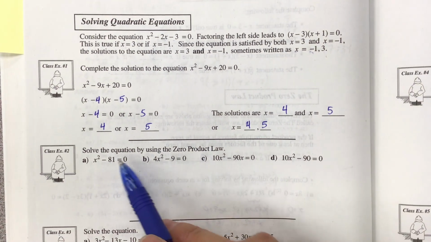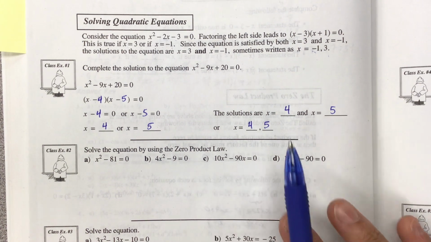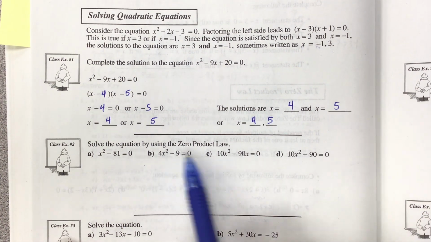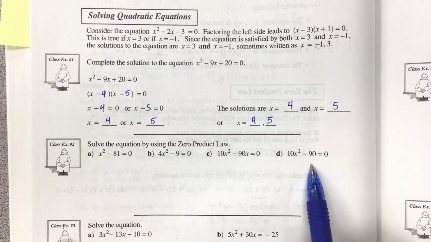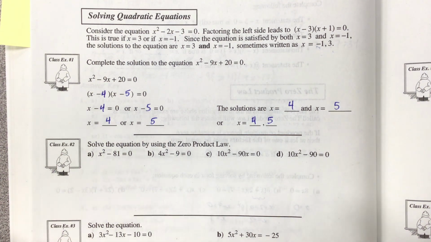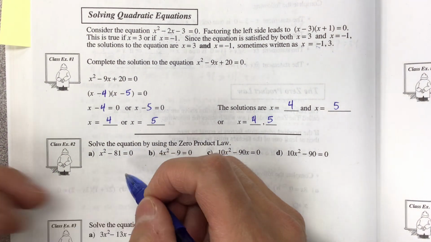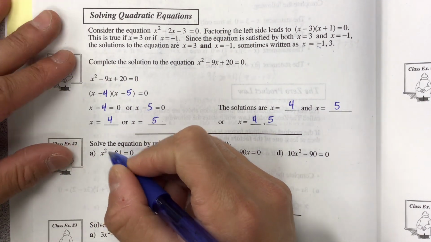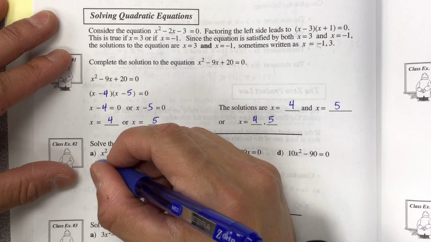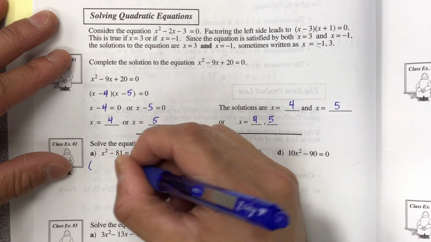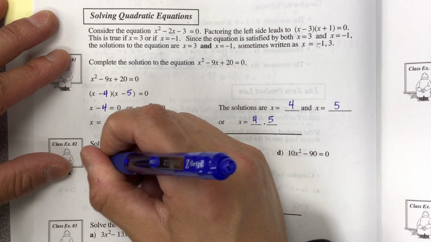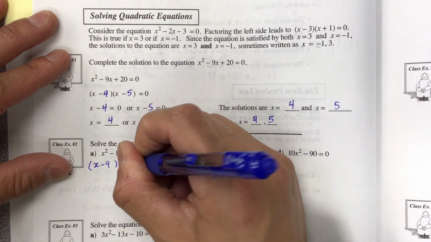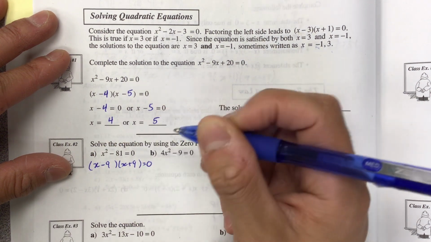Now we want to solve these using the zero product law, exact same thing that we just did. Notice how you're going to run into the same type of factoring that we've been practicing. And this is the reason why we've been factoring in the first place, so we could get to this point. Now, x squared minus 81, this is a difference of squares. So I know that this is going to be x minus 9 times x plus 9 is equal to 0.